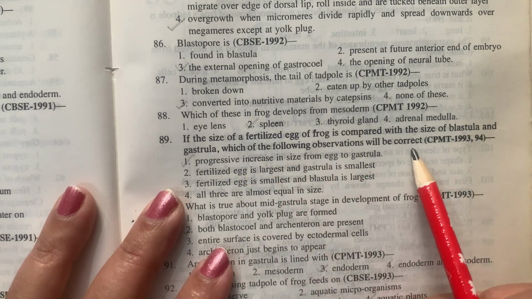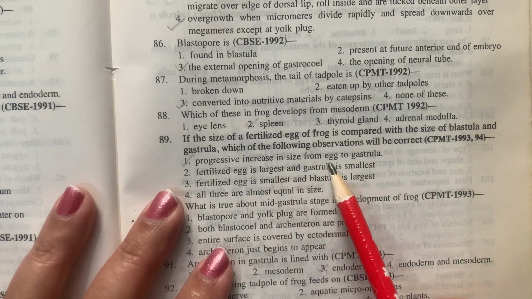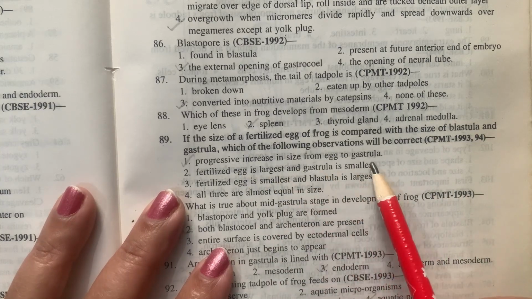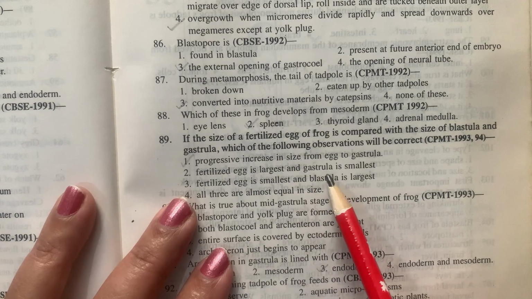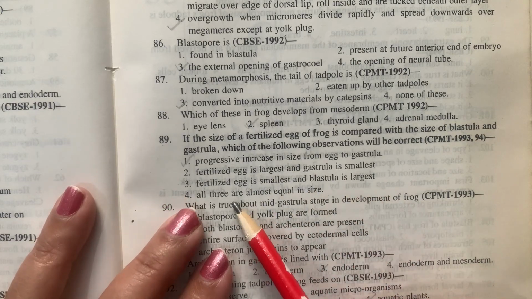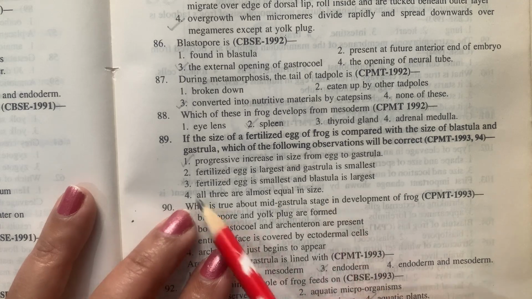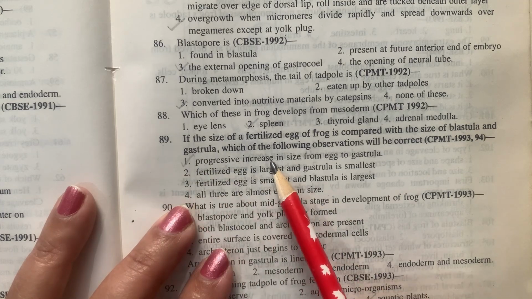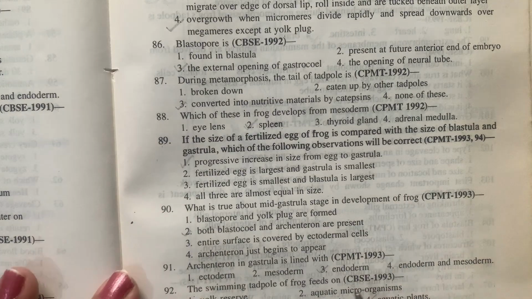If the size of a fertilized egg of frog is compared with the size of blastula and gastrula, which of the following observations will be correct? Progressive increase in size from egg to gastrula. Fertilized egg is largest and gastrula is smallest. Fertilized egg is smallest and blastula is largest. All the three are almost equally sized. First option is correct. Progressive increase in size from egg to gastrula.